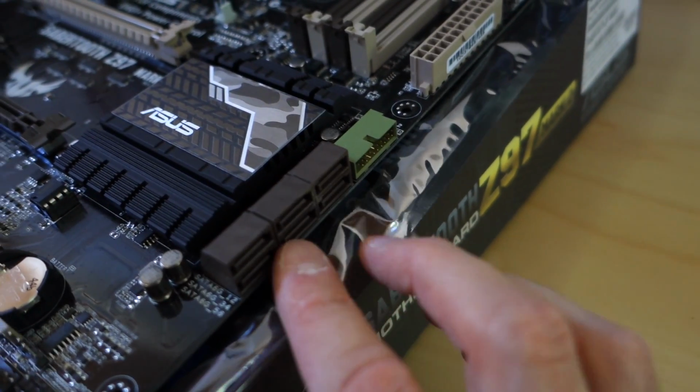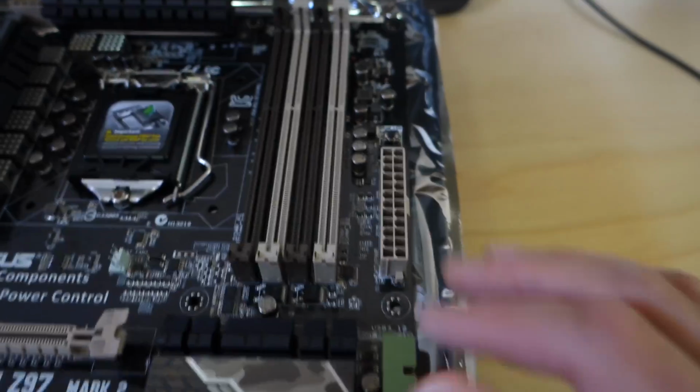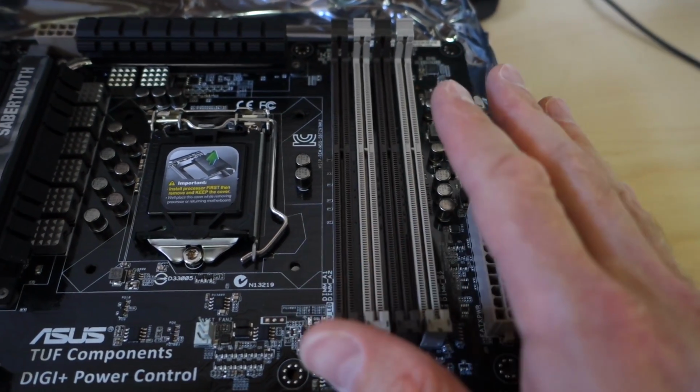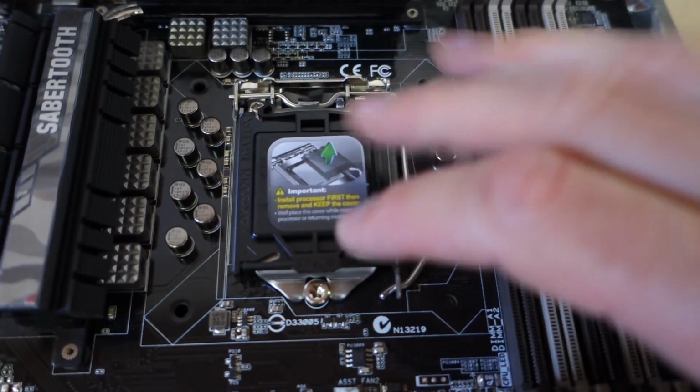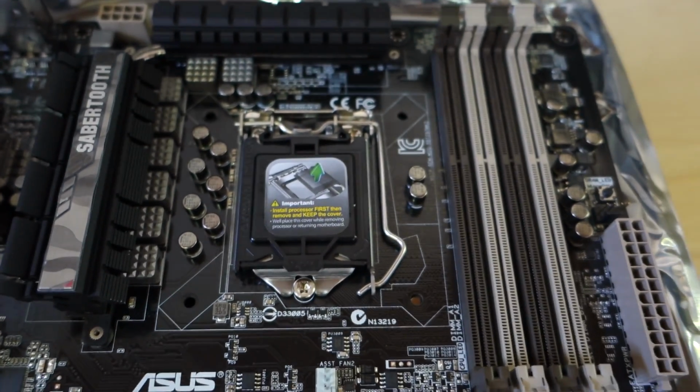Over here we have the 6 SATA III connectors, they're all 6 gigabits a second, so I'm going to connect my 6 hard drives onto that. We got 4 RAM slots, DDR3, it's dual channel architecture, so I can plop my 16 gigabytes of RAM right nicely into here. And obviously we got the socket for the CPU, this is an LGA1150, so this is where we're going to plop the Devil's Canyon onto.